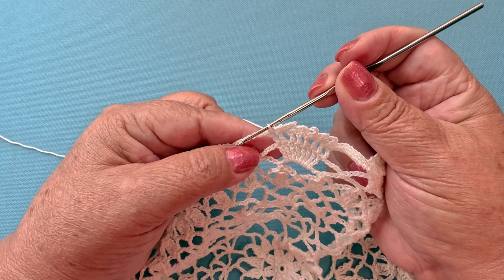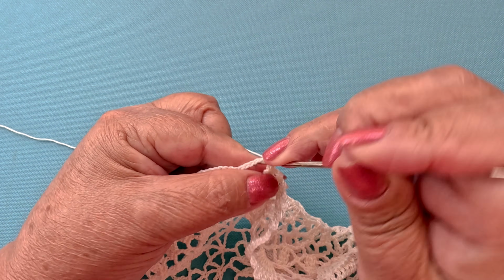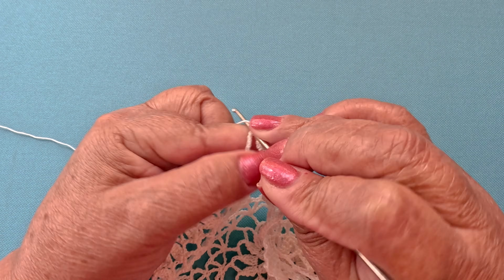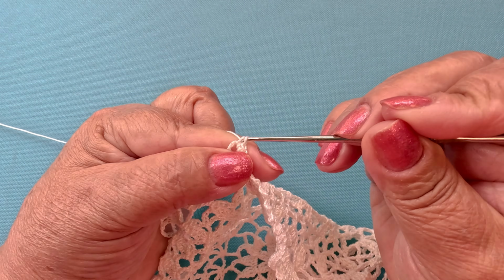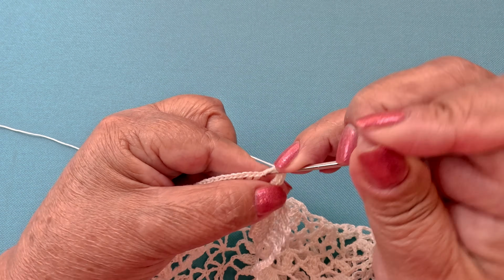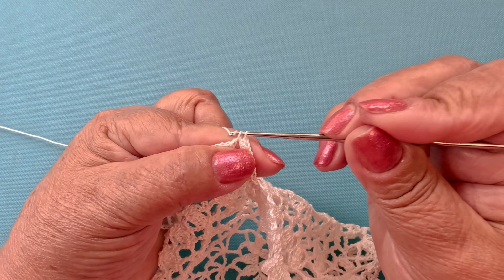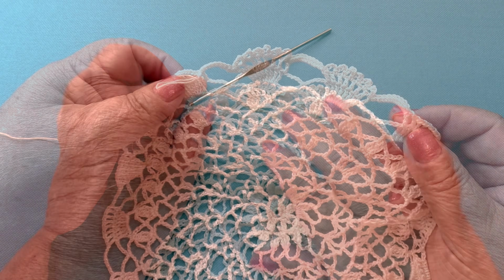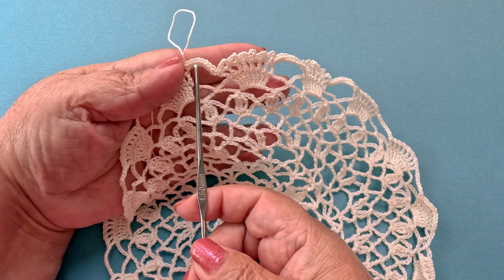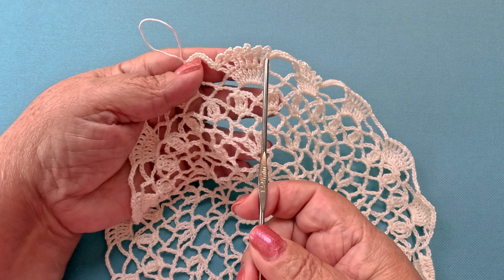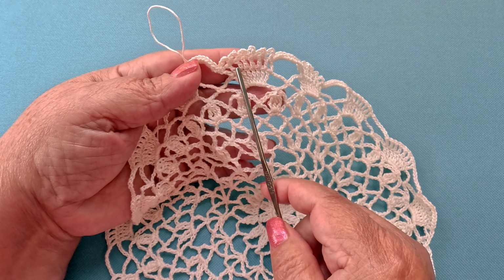I am now going to repeat 10 single crochets in the next chain space. 1, 2, 3, 4, 5, 6, 7, 8, 9, 10. And that is going to be the whole repetition for this row. I'm going to continue making 10 single crochets in each of the chain 8 spaces and 7 single crochets with 6 chain 4 spaces right here.